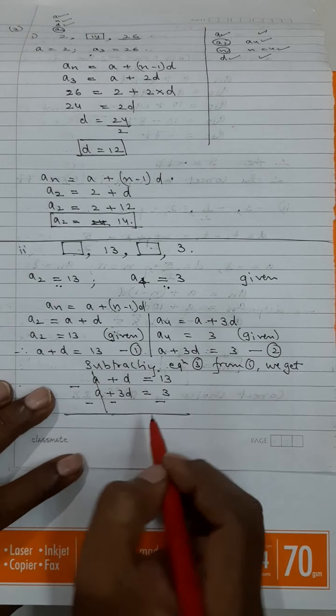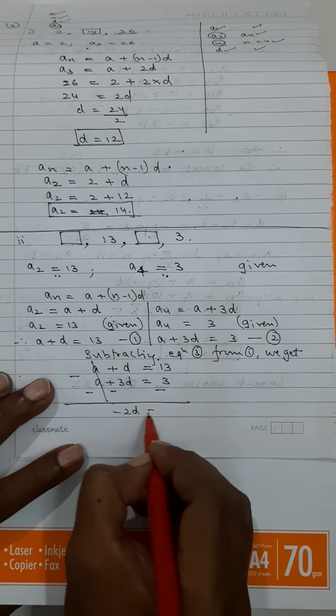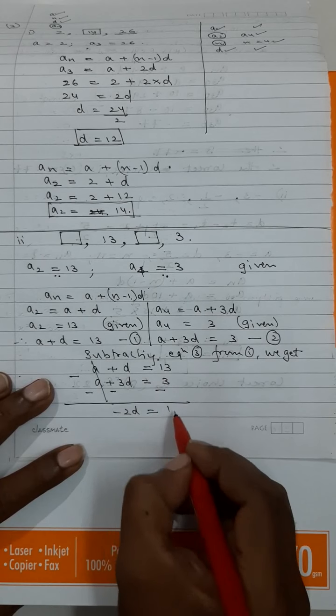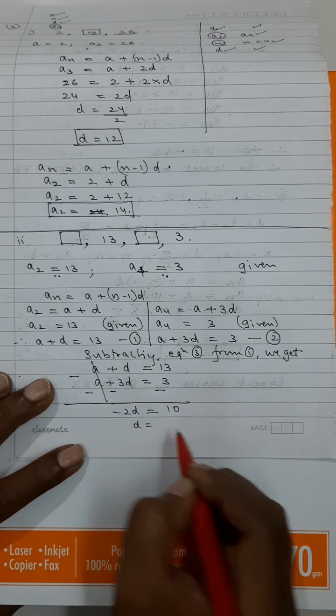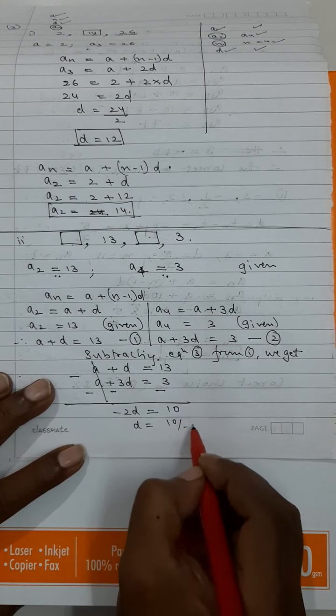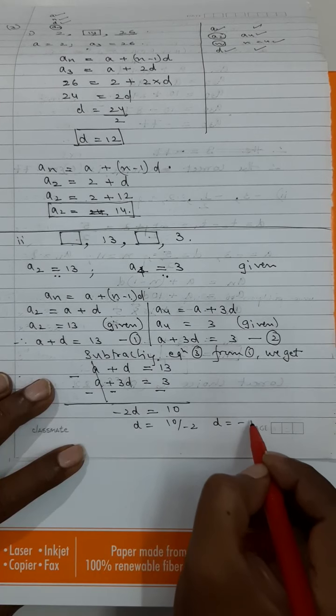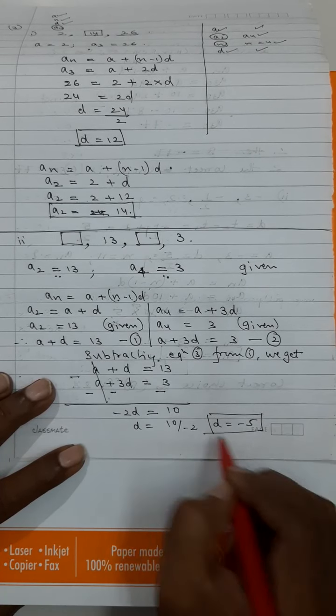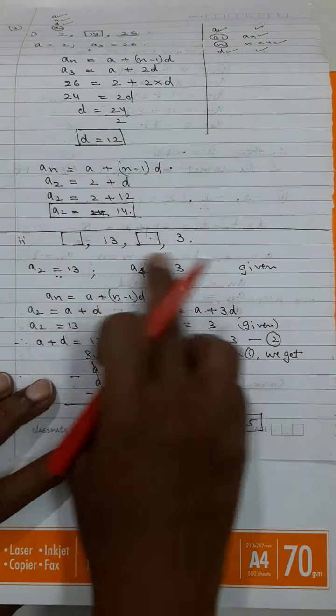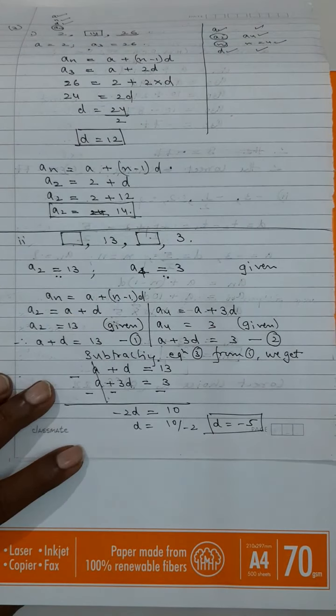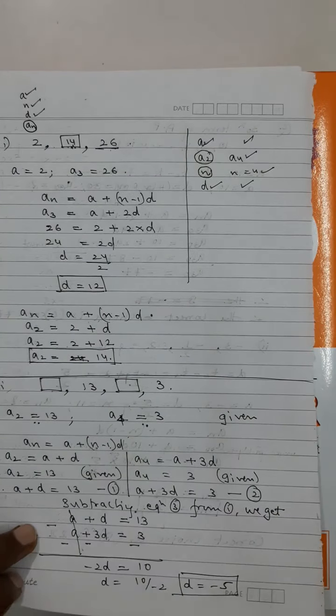A is gone. D minus 3D will give you minus 2D. 13 minus 3 will give you 10. So D is equal to 10 upon minus 2, D is equal to minus 5. Hopefully, yes, this is a decreasing sequence: 13, then 3. It is decreasing.